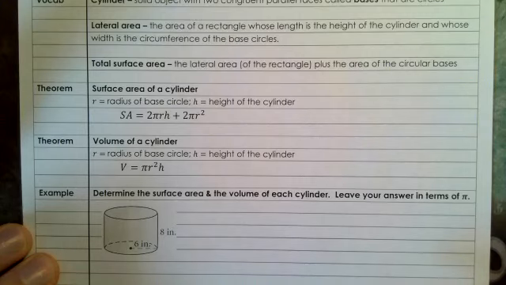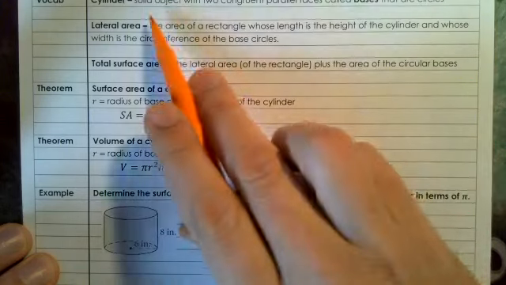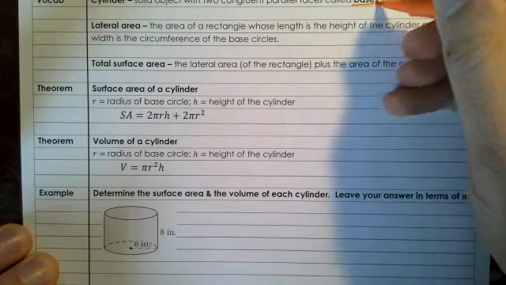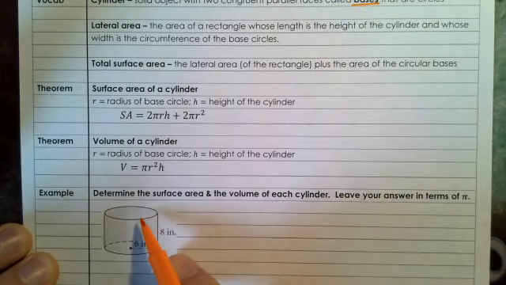Hi, in this video we're going to be learning about cylinders. Cylinders are solid objects with two congruent parallel faces called bases. So those two bases are like the top and bottom circles of that thing.